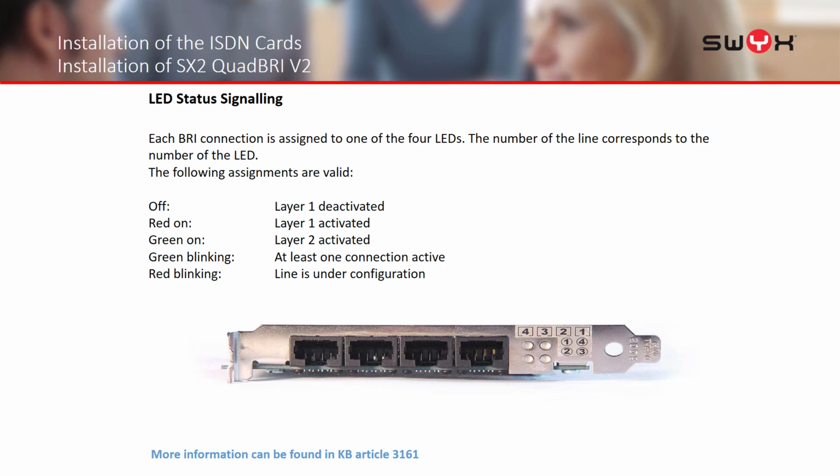On the back of the card, along with the 4 sockets in the ISDN2 or the 1 or 2 sockets on ISDN30, you will see some 4 LEDs. These relate to layer 1 and 2. Is the trunk connected? Is there any data on it, etc. And if you want to look at the lights, there's the information for you.